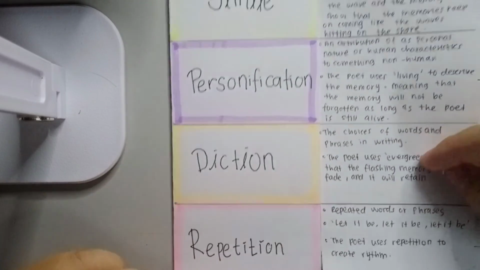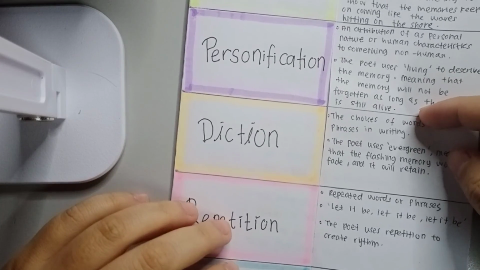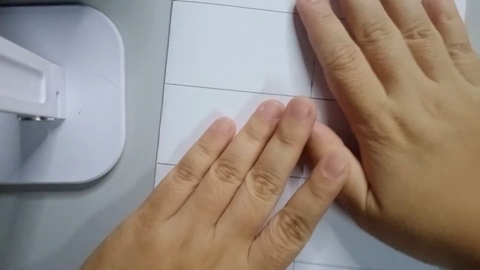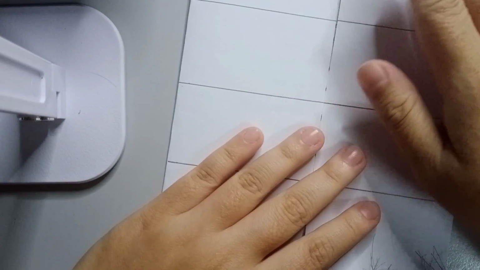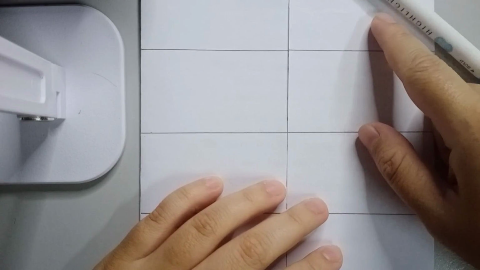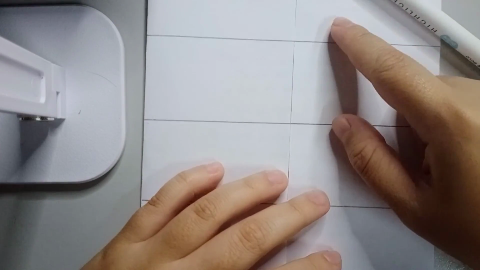Okay, now I hope you're done with your task sheet A, because we're going to move on to task sheet B. For task sheet B, we're going to do the same thing as task sheet A. You're going to highlight, give definitions, and also a short explanation on why the poet used certain literary devices in his or her poems.